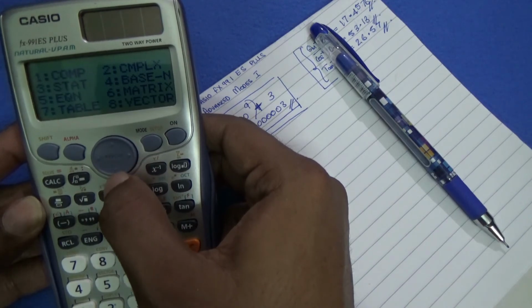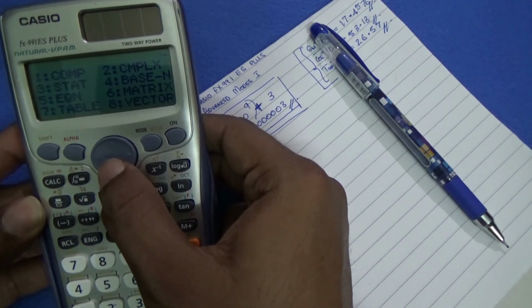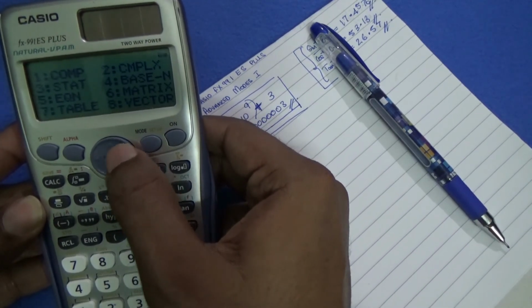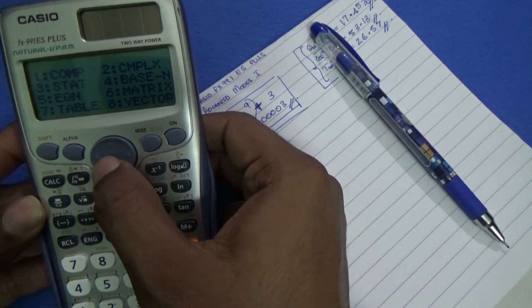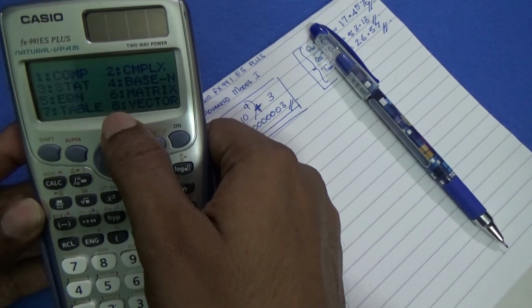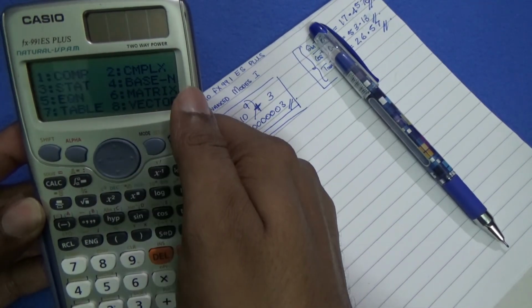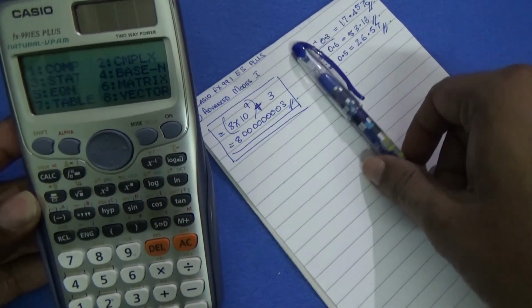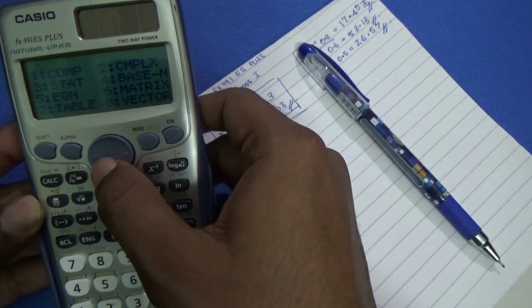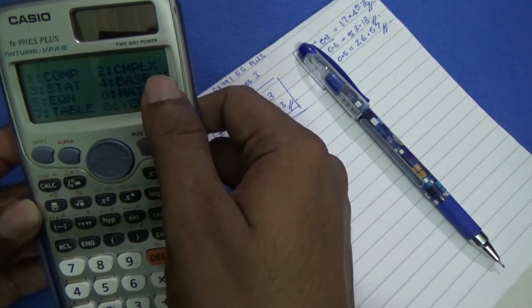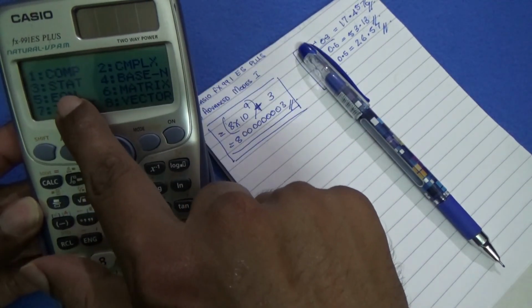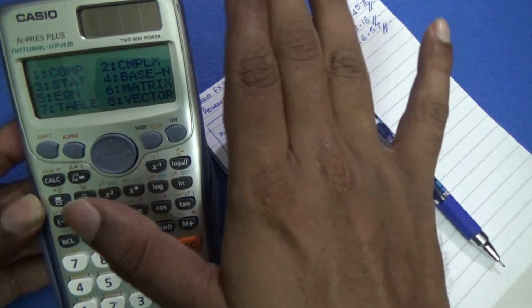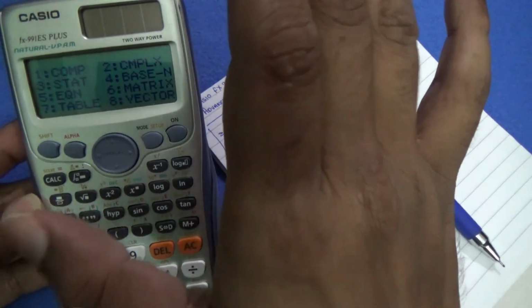Now if I press the replay button downwards, you see I don't get any more options. If I press it left or right, I have no options. So I have only the options from 1 to 8 and no more. From these 1 to 8 options, the major options that any engineer should know are base n calculation, equation, and matrix. So these are your three major functions that any engineer should know.